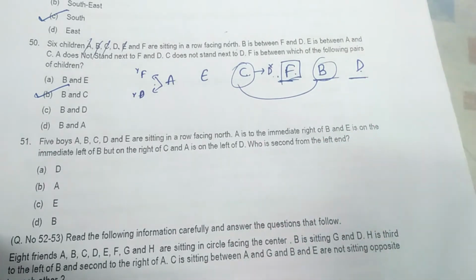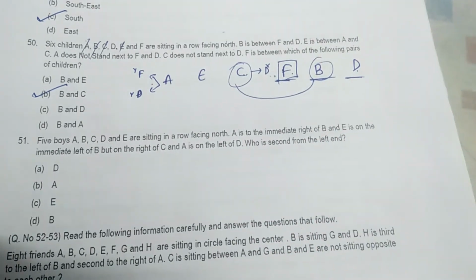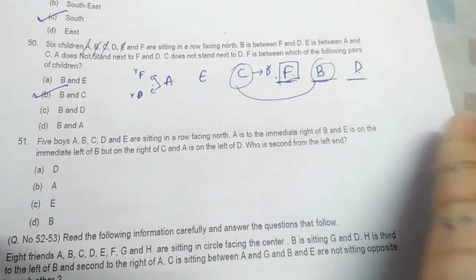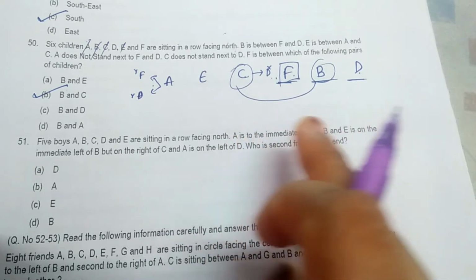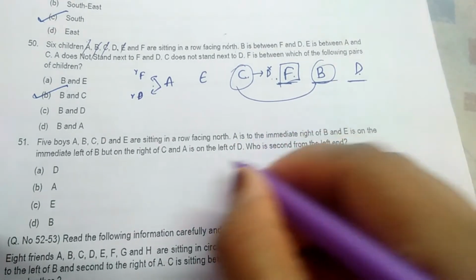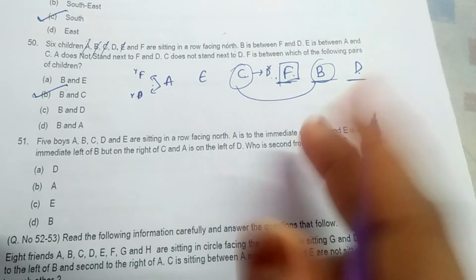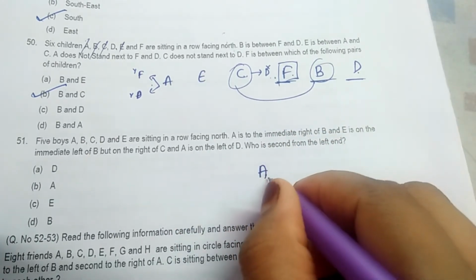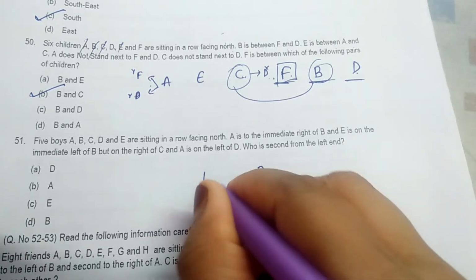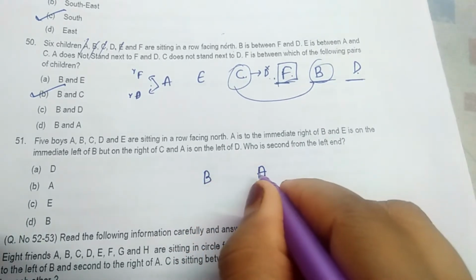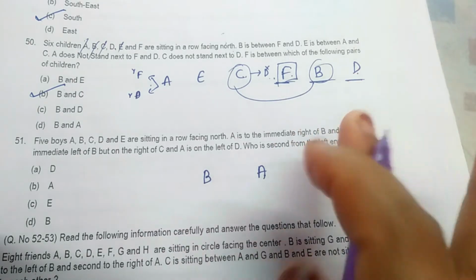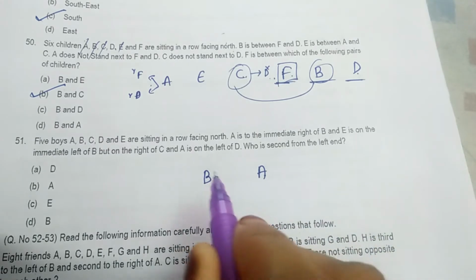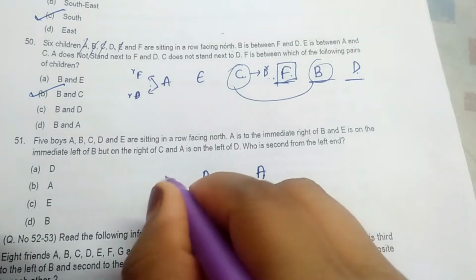Let's read the problem very carefully. Imagine yourself as A. A is to the immediate right of B. It means that B is to the left of A. A is standing here, and immediate right of B means B is standing here. B's right is A, A's left is B. Be careful with that. And E is on the immediate left of B. Immediate left of B is E, right?